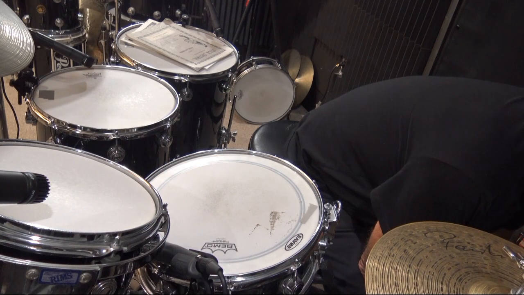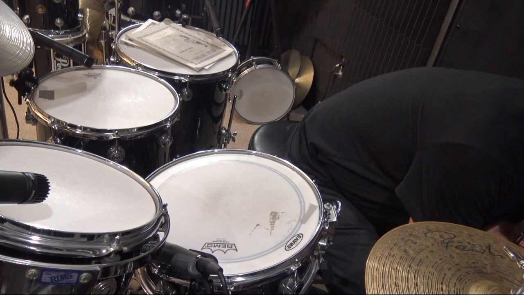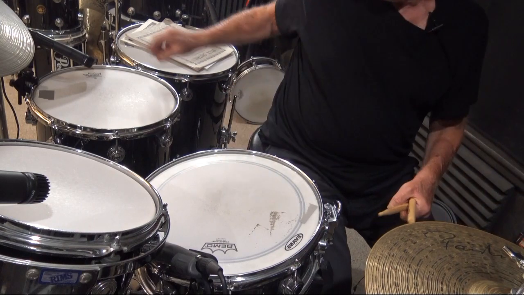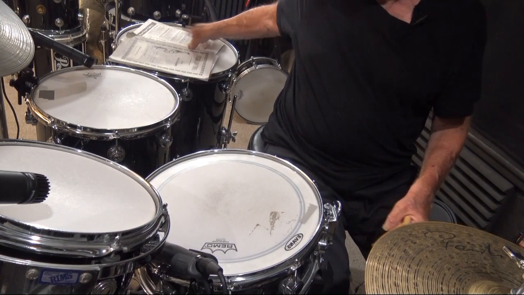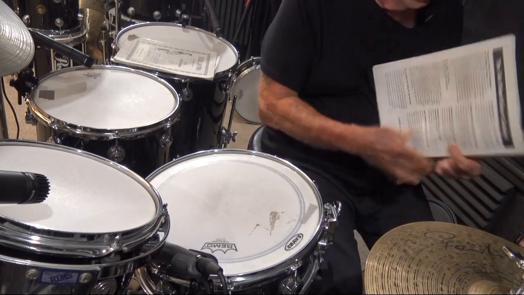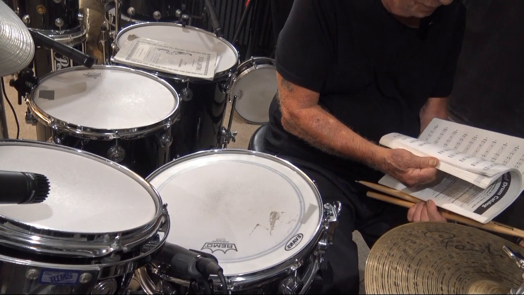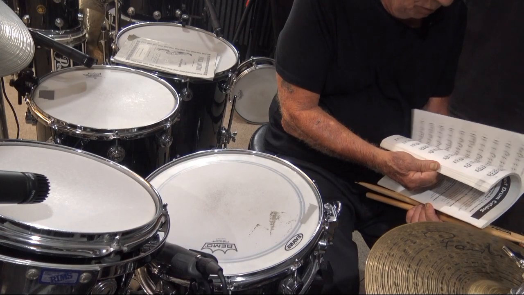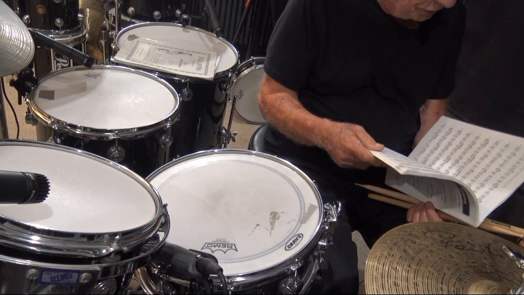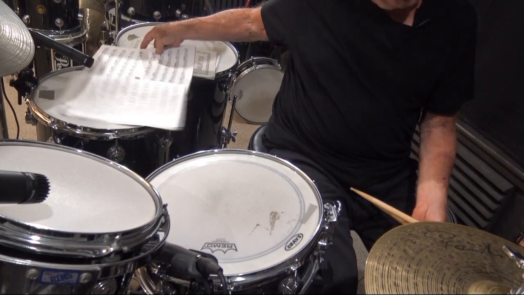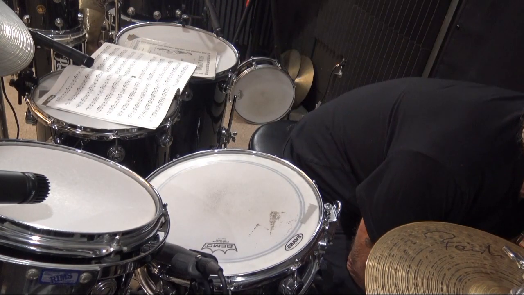All right, anyway, let's go away from the triplets with the stick control book, and let's go with the triplets in the syncopation book. Let's do lesson 4, page 10. Do we have the syncopation book?